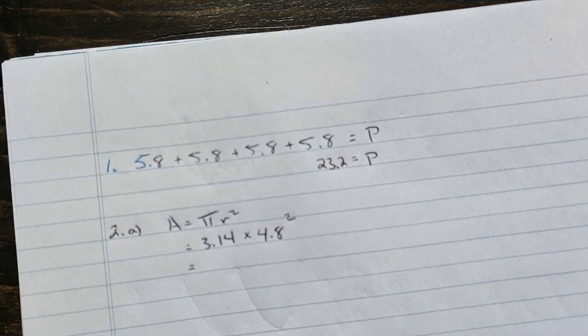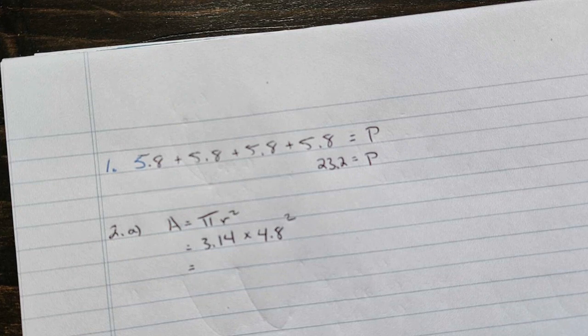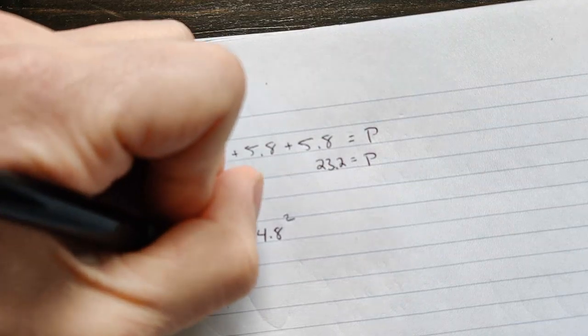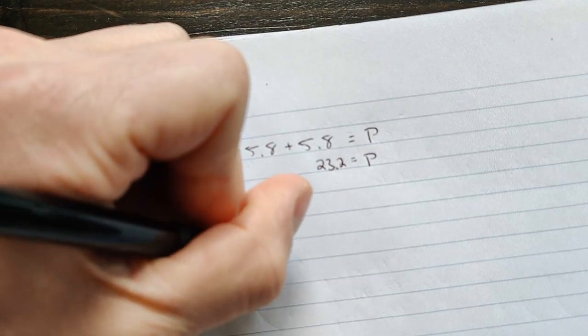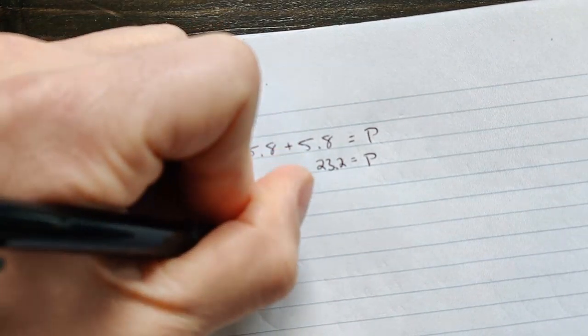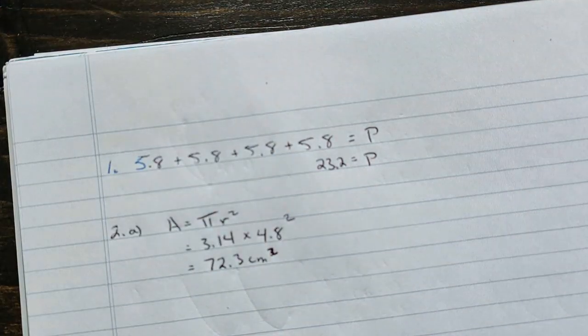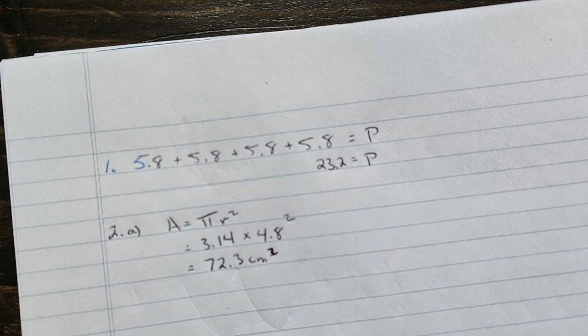And when we do that, we get 72.3 centimeters squared. So I was a little high on my estimate. It's a little bit lower than what I was thinking, but 72.3, I said about 75 to 80. Pretty close, good estimate, I think.